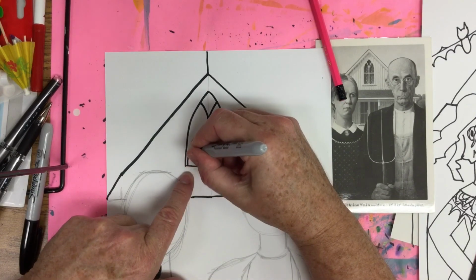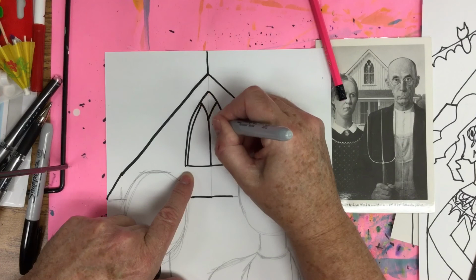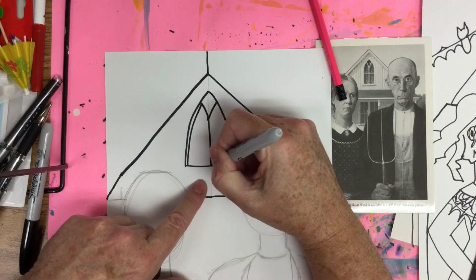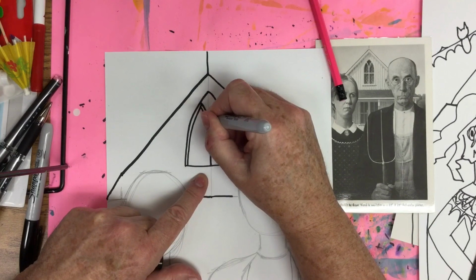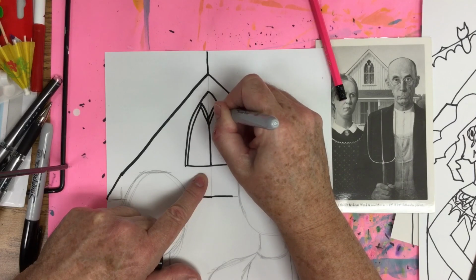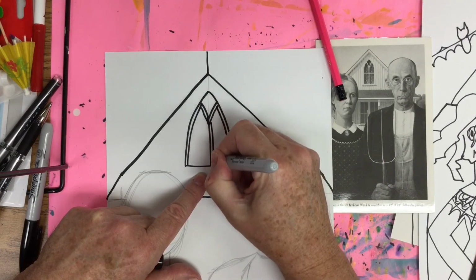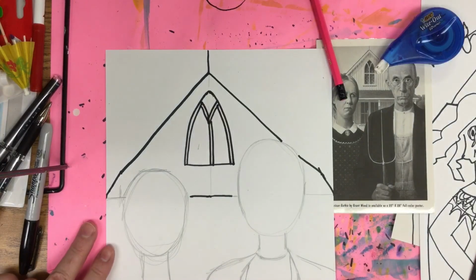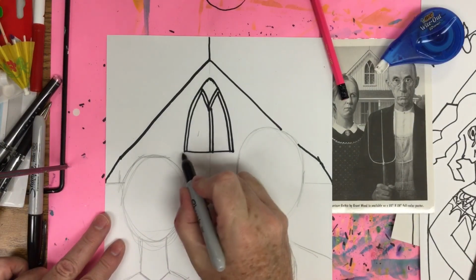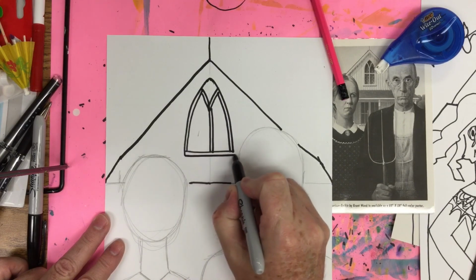I'm going to give a double line to this window pane. Same thing in here. And then let's give a double line down the middle. Now I'm going to give a window sill.